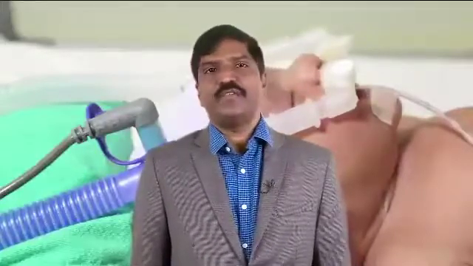Whenever a newborn is supported on CPAP, the ideal CPAP pressures are from 4 to 7 centimeters of water. CPAP pressure of less than 4 centimeters is not indicated and that greater than 7 centimeters is associated with complications such as air leaks, CPAP belly and airway discomfort.